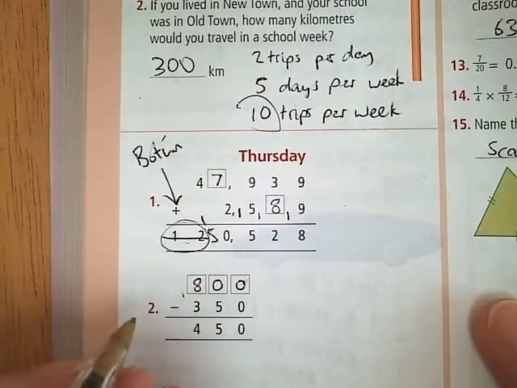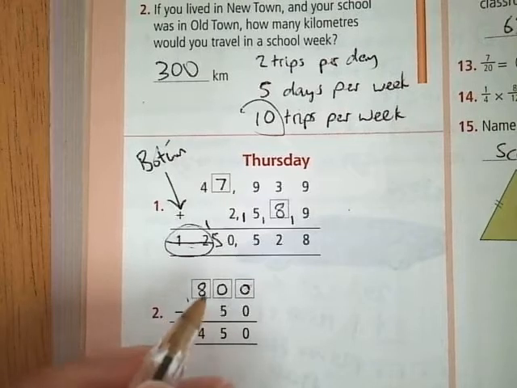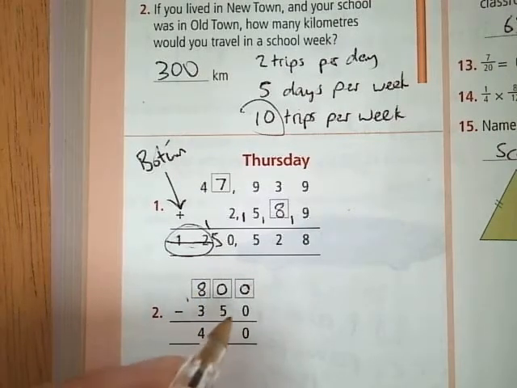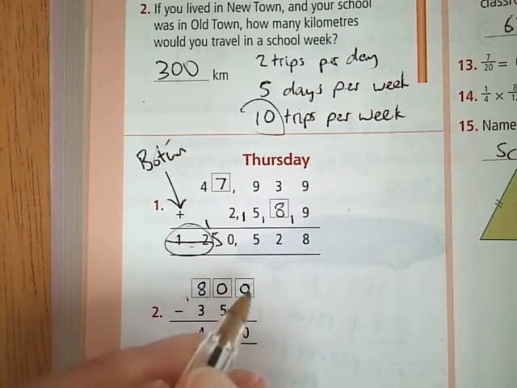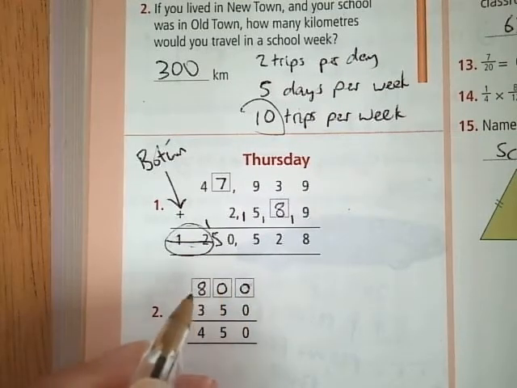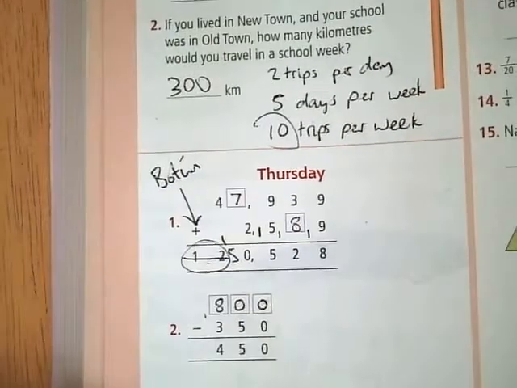There's no mistake there. Question 2 is a bit simpler, actually. What take away 350 is 450. All you have to do is add 450 and 350. So you can add and put your answer up here. 0 and 0 is 0. 5 and 5 is 10. 0 and put the 1 here. 3 and 4 and 1 is 8. Answer is 800.